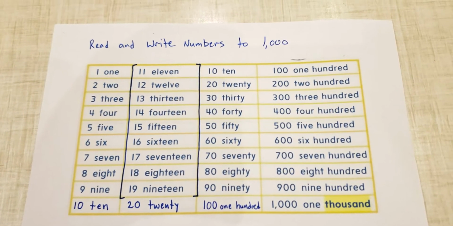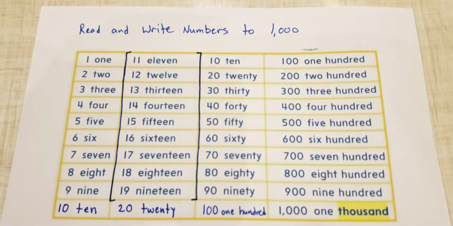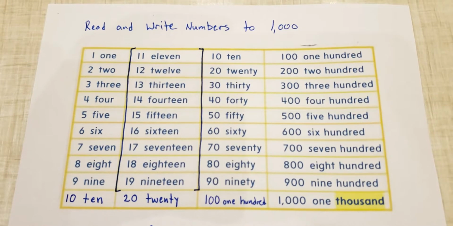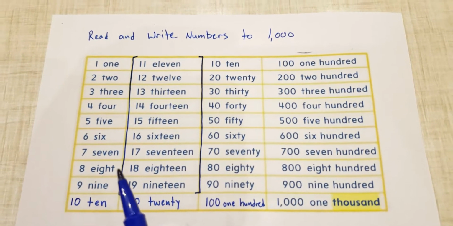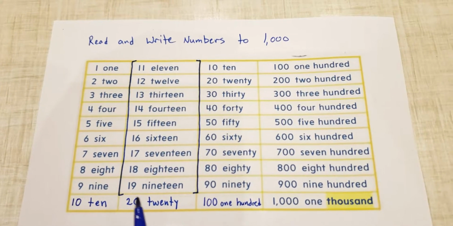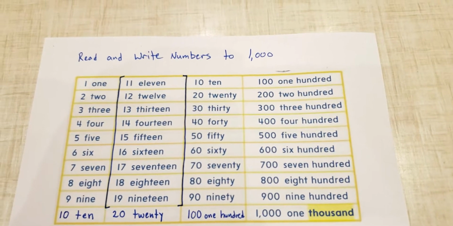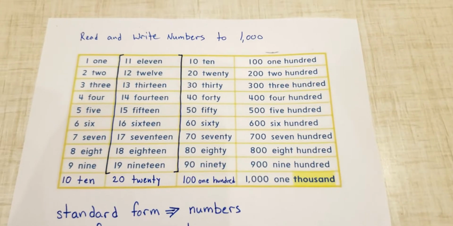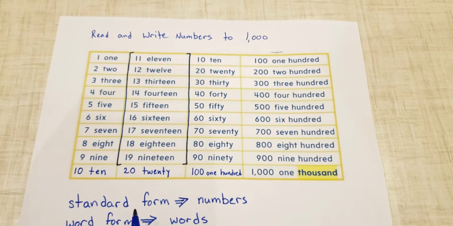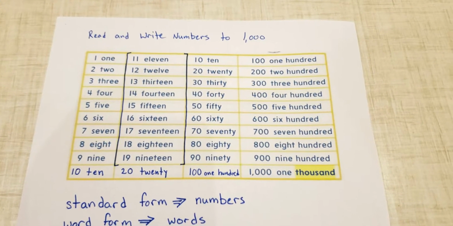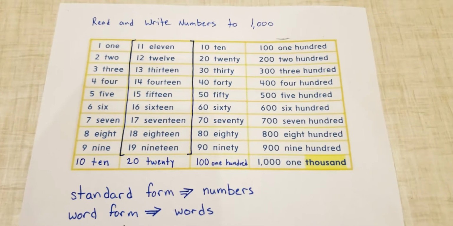Today we're going to be learning how to read and write numbers to 1,000. Now you probably are looking at this and thinking, that looks really familiar. This chart here is from your textbook, okay? You might notice that we have numbers on one side and we have the words on another, okay? As you could guess, the numbers, we call it standard form or number form. That just means that we use numbers, okay? And the word form means that we use words.